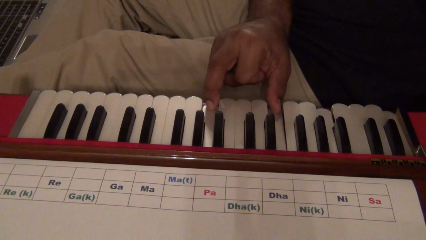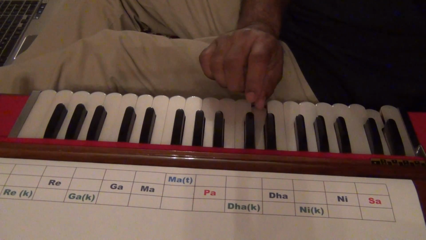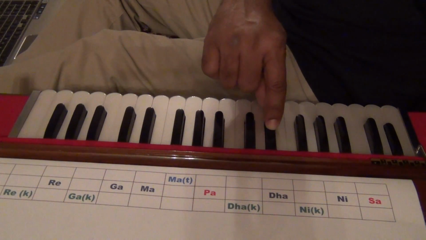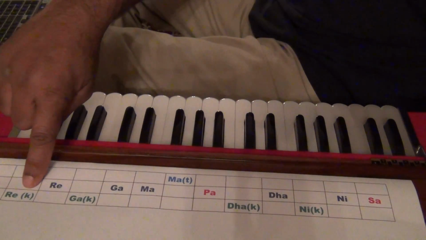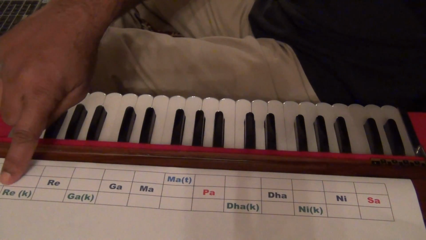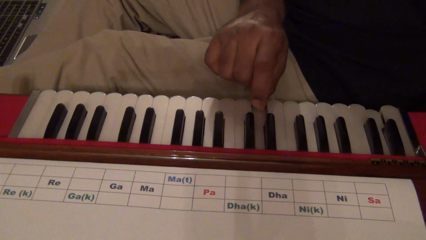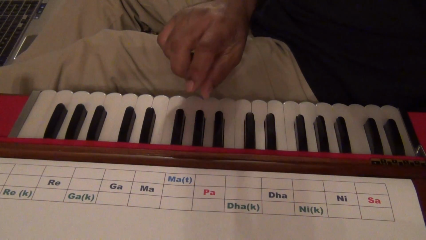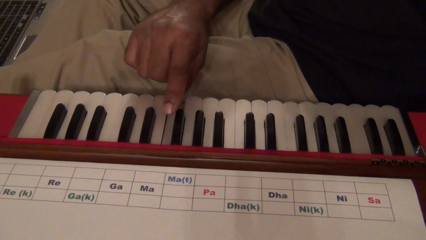Sa and Pa are fixed or pure notes. Re, Ga, Dha and Ni can be flattened. So we have Re, and this is also Re, but it's called Komal Re. You notice I have K shown in parentheses. Re, Ga, Dha and Ni. So Sa, Re, Re Komal, Ga, Ga Komal, Dha, Dha Komal, and Ni, Ni Komal.